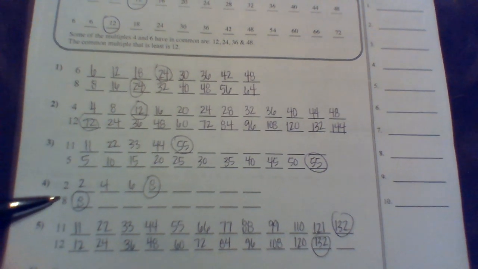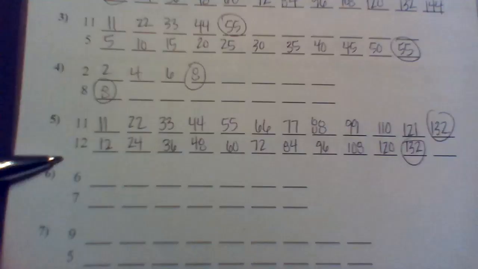But if it's smaller than the number you start with, then that would be a factor of the number. That's not a multiple of the number. The multiples are going to be when you skip count by that number. So my next one, I have 6 and 7, and 6 is not a factor of 7.